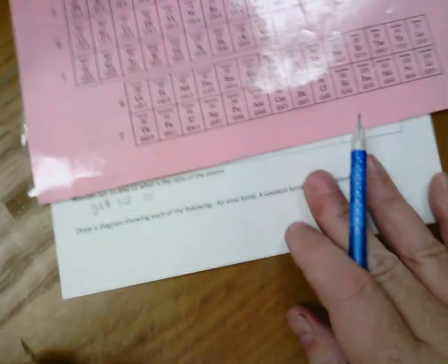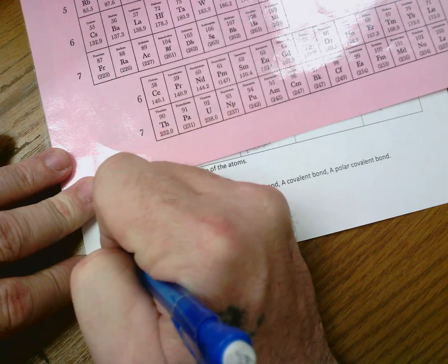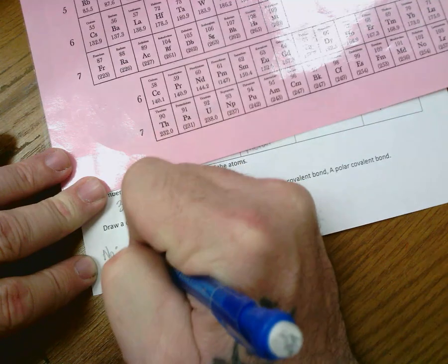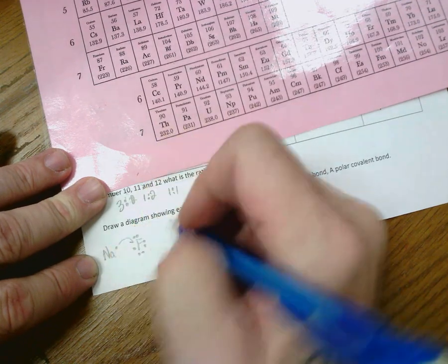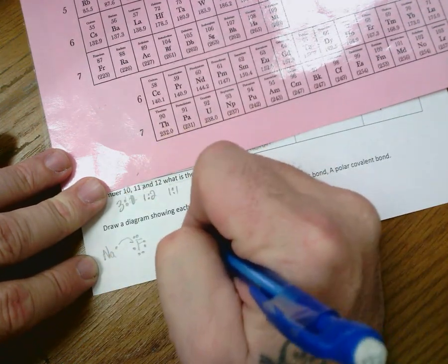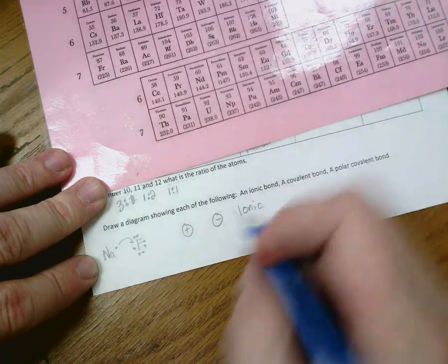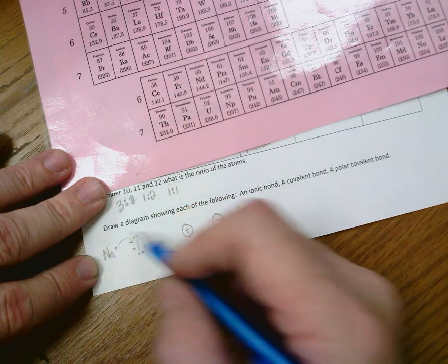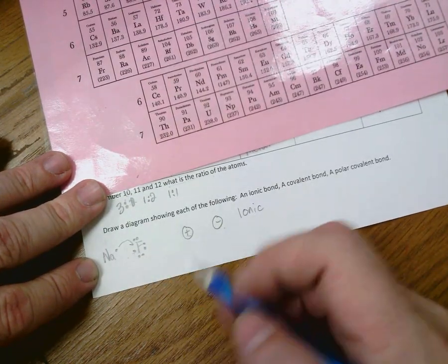Draw a diagram showing each of the following, an ionic bond. So I want you to remember this. You remember this fluorine where we had 7 electrons and it transferred 1. And so he was now negative and he was now positive, and all it would look like is this right here. This is ionic. That's an ionic bond. This transfer of electron, after it transfers, this becomes negative, this becomes positive. That's what it looks like. One positive atom, one negative atom. They're not connected. They're not sharing.